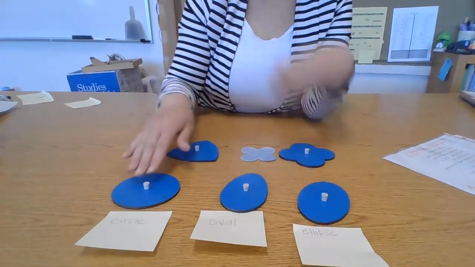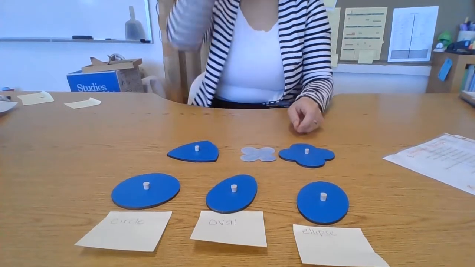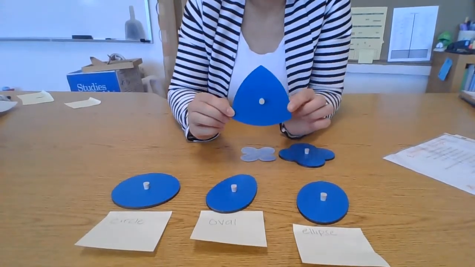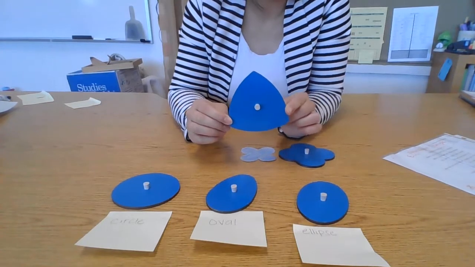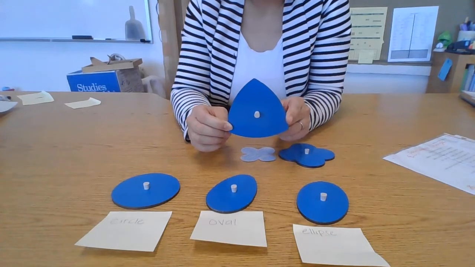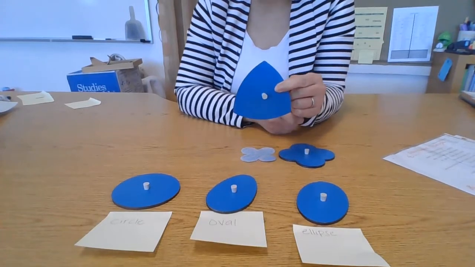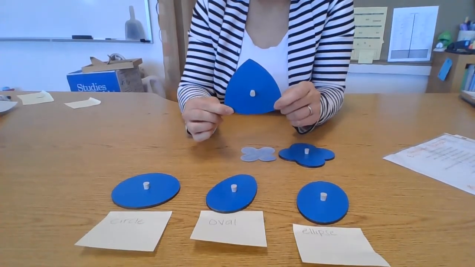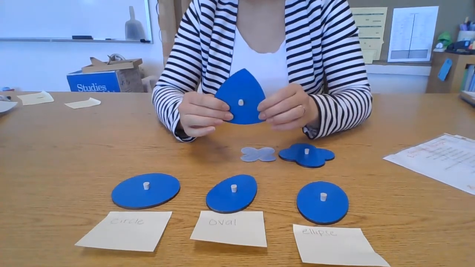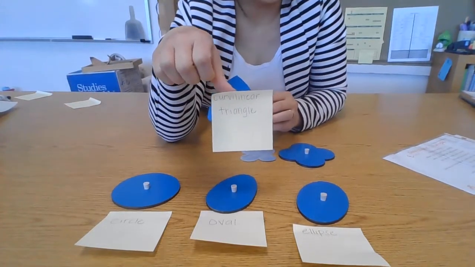Okay, so we have circle, we have oval, and we have ellipse. Let's take a look at some of these shapes. Now, one of these shapes might look familiar, like this one. Hey, doesn't that kind of look like a triangle? Well, it does, right? And you're right. It is the shape of a triangle. It has 1, 2, 3 sides, 3 angles, but the sides are a little bit different. They're curved. So guess what? This is called a curvilinear triangle.